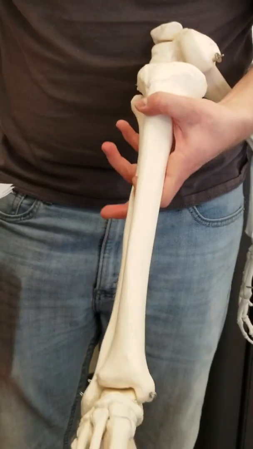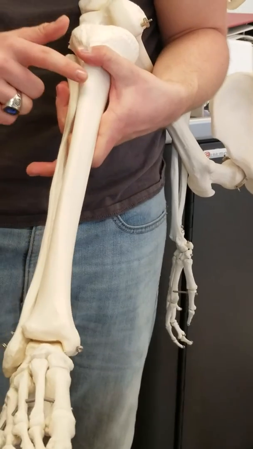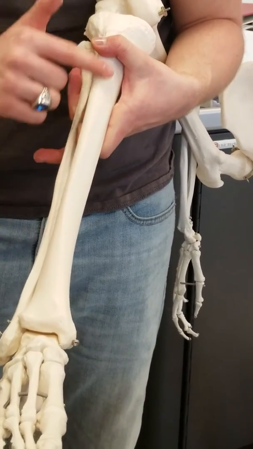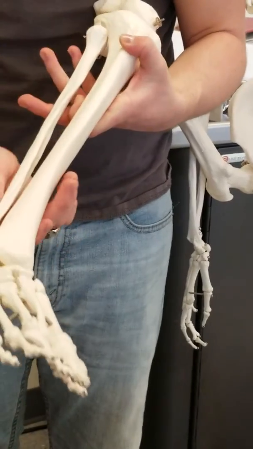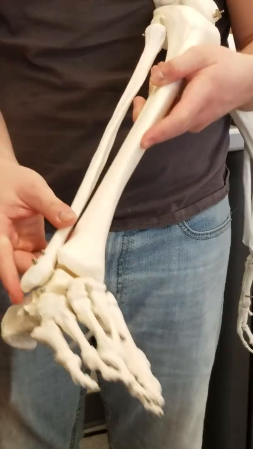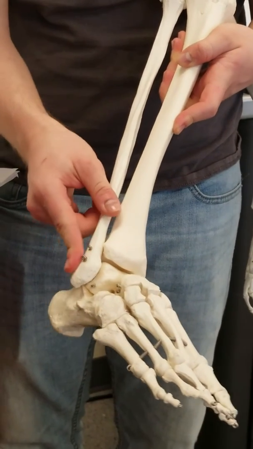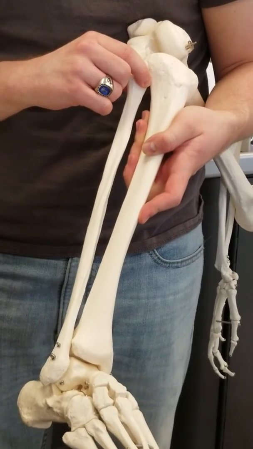And then, nice and simple, remember how we had the linea aspera on the femur? You're going to have the anterior crest, that line on the front of the tibia. And then your fibula, all you need to know is that you have the lateral malleolus and the head of the fibula.